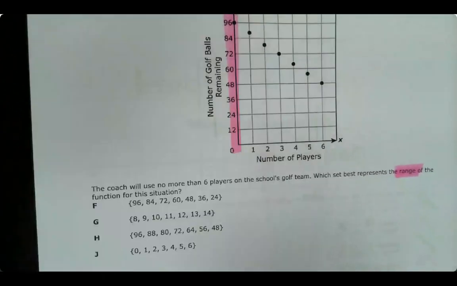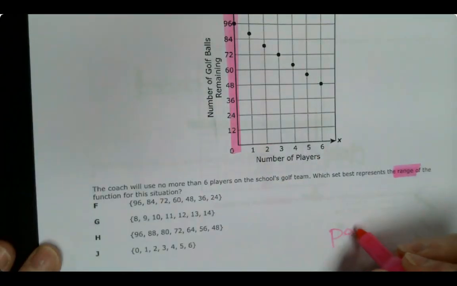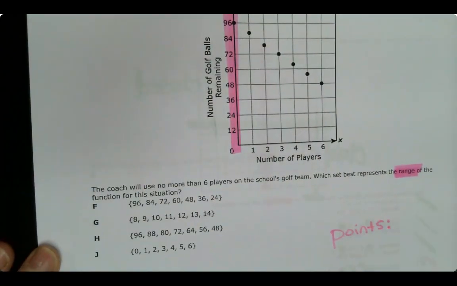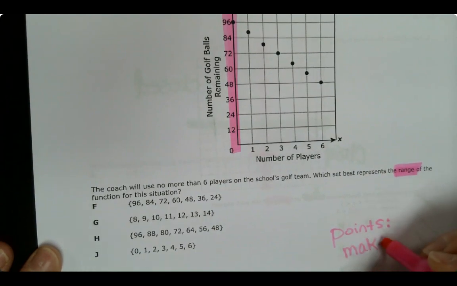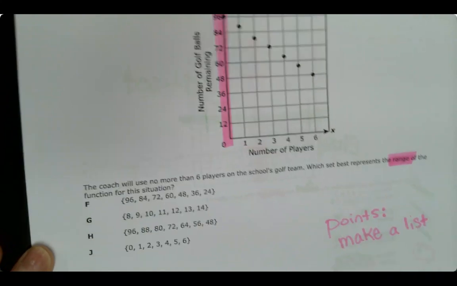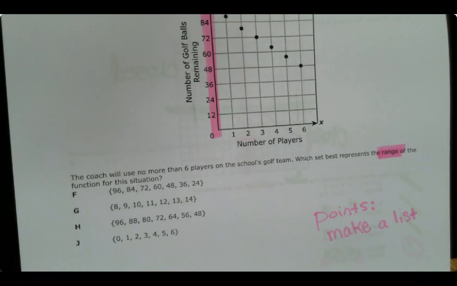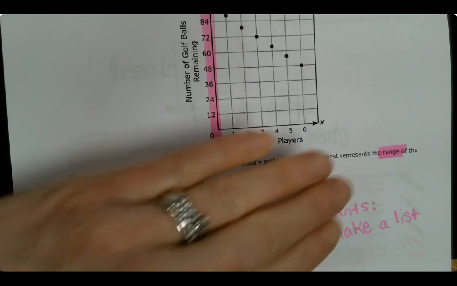What's different about this is we have points. If you have points and it's not a line, it's not continuous, you're going to make a list of those values. So we need to know what the possible values are according to the dots. And we're only looking at the y-axis, so we don't even care about this at all.